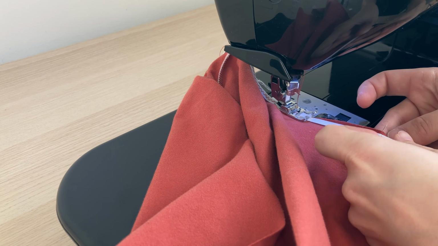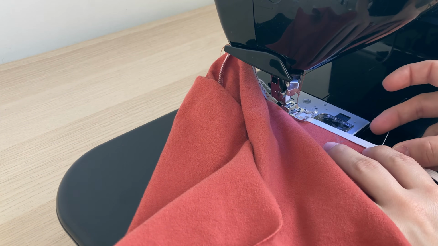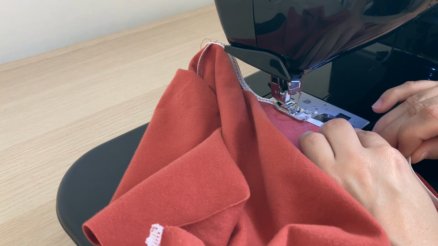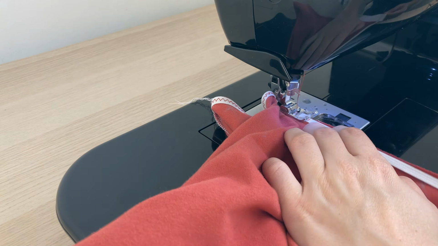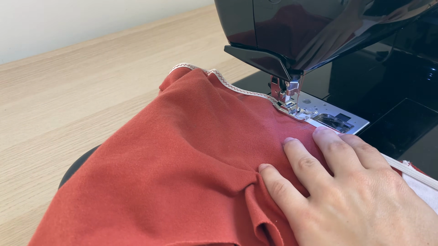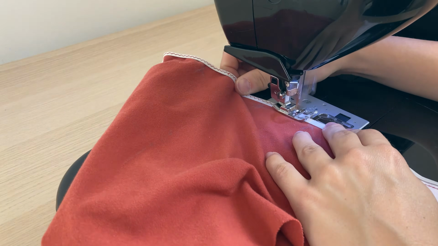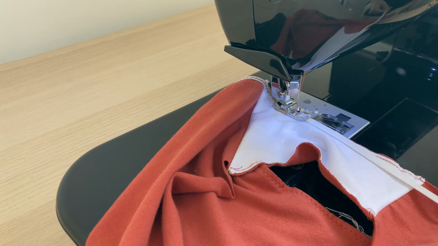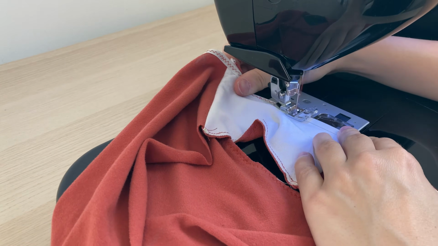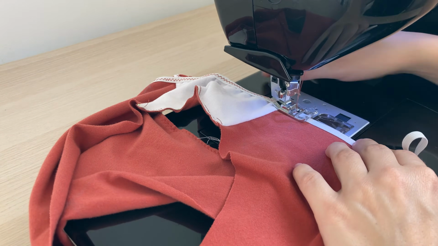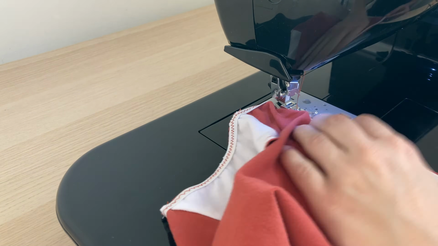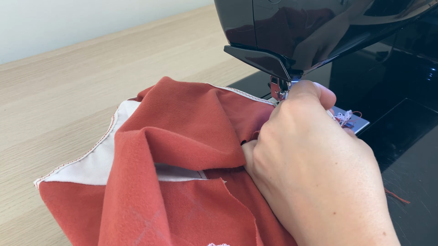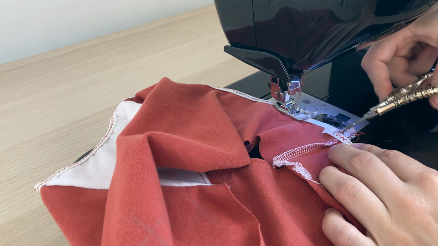Stretch only the elastic to match the quarters. Cut the elastic close to where you started sewing.